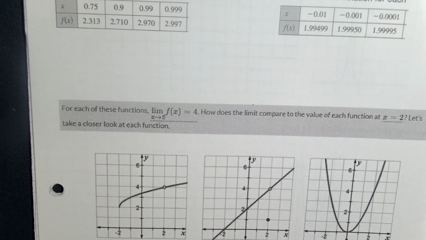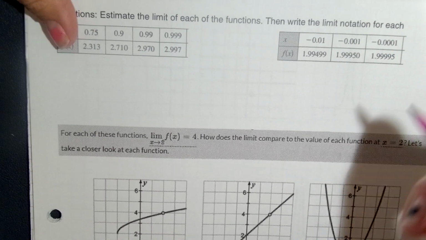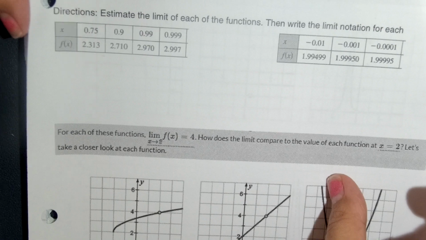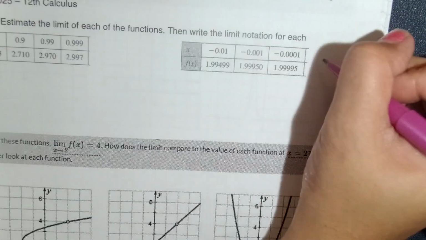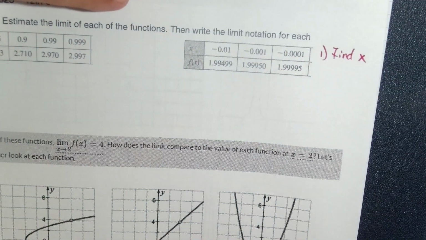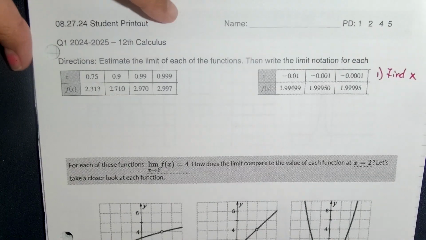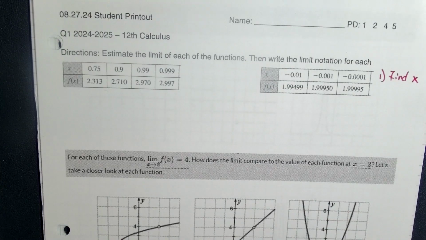Okay. So we're going to estimate limits from graphs and functions. The first thing you want to do is find the x value. What is the x value getting closer and closer to? So, find the x value. That's what you want to do.